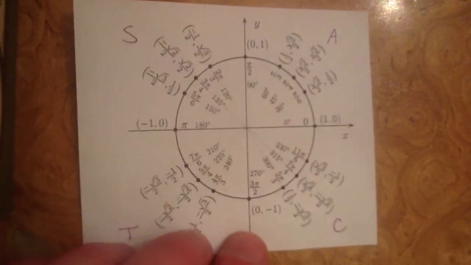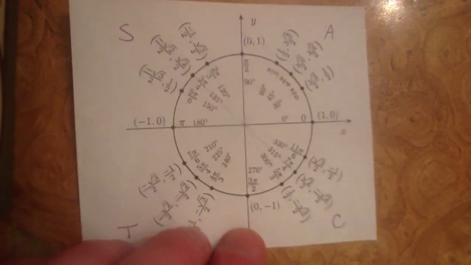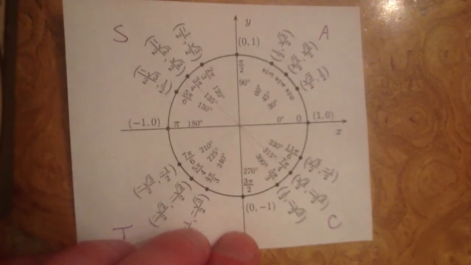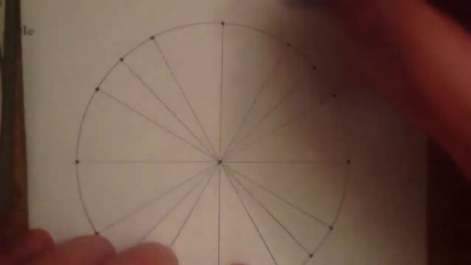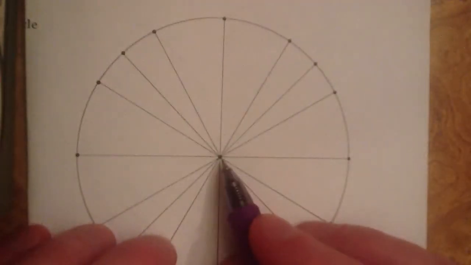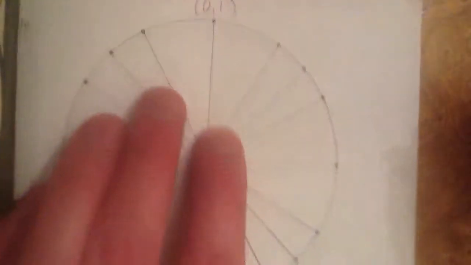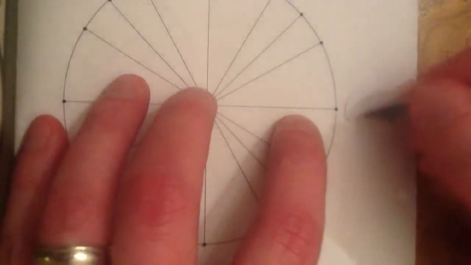This video will help you memorize the unit circle, which is a crucial skill for the AP Calculus exam. One important thing to note about the unit circle is that it is embedded in the traditional coordinate plane. So I'm going to go to a blank version of the unit circle. And for starters, this is the origin. This is the point 0, 1. 1, 0, and so on.